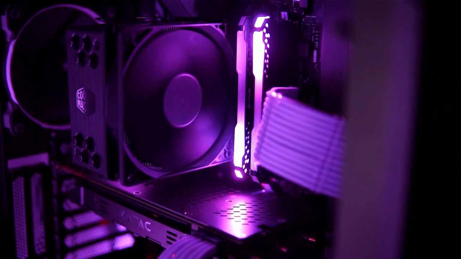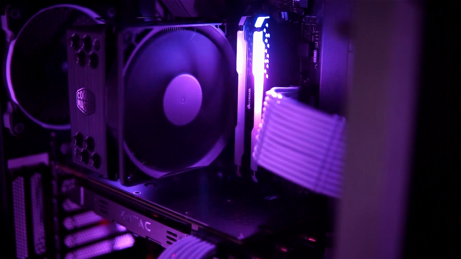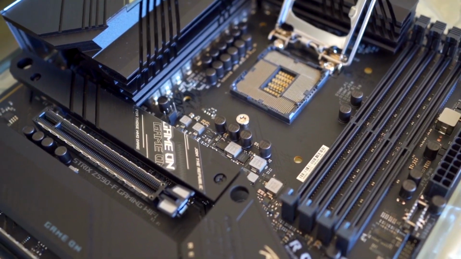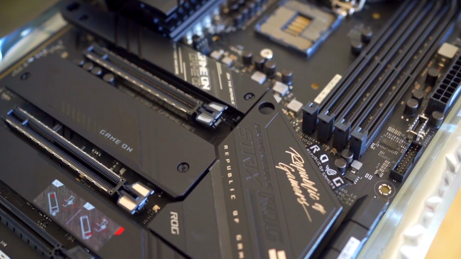Hello everyone. In this video, I will show you how to safely overclock the RAM installed in your system. This overclocking process is safe because it is pre-prepared directly by RAM manufacturers. So why is it necessary to manually overclock RAM later on?